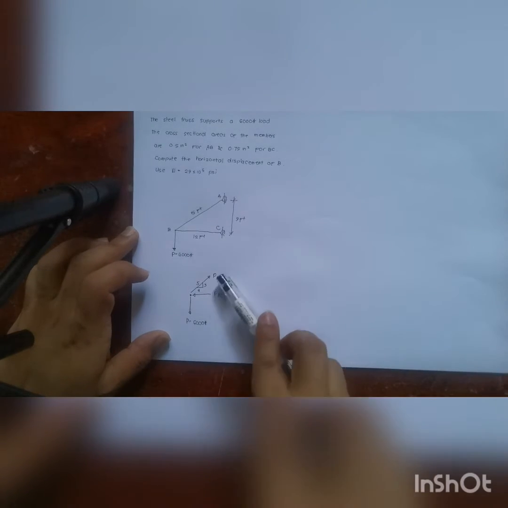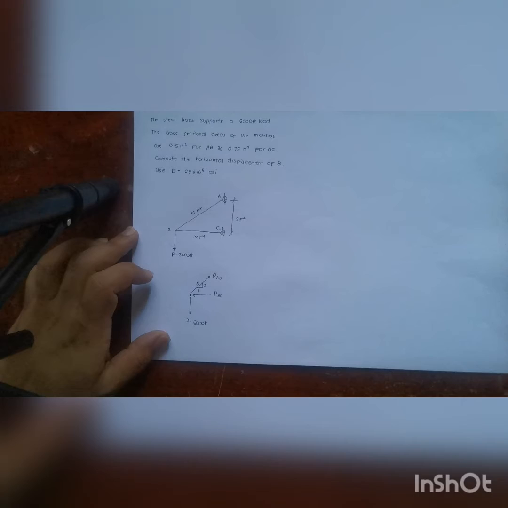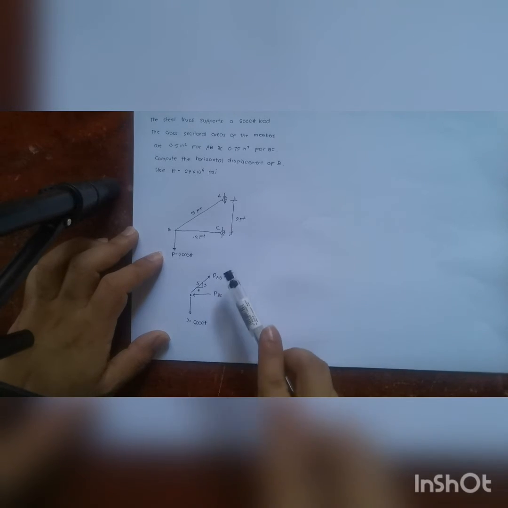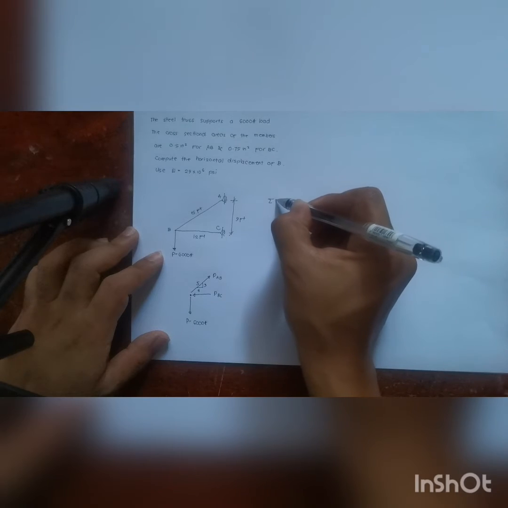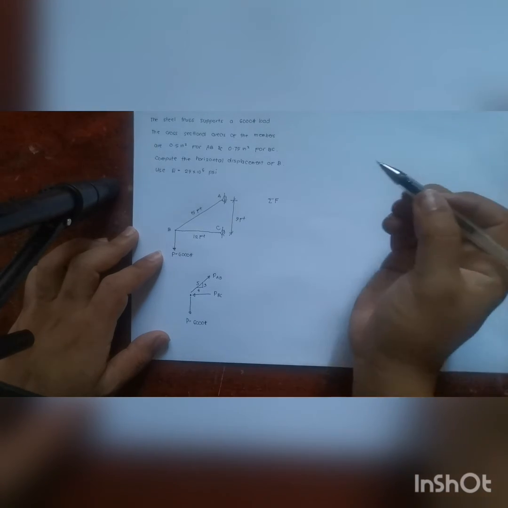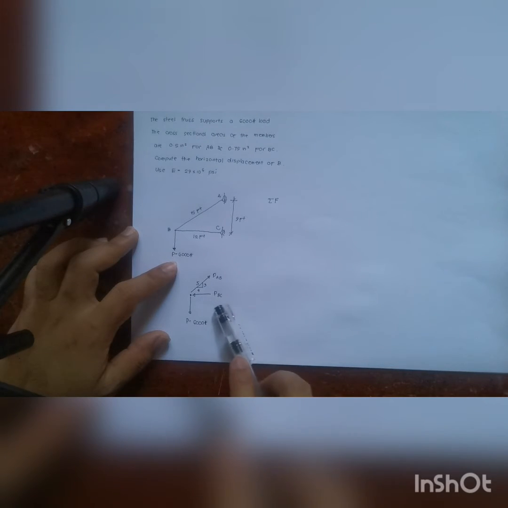So, since meron tayong free body diagram, we can now solve for the forces in member AB and member BC. First one, let's solve first for member AB. Bakit yung member AB? Dahil yung member BC ay horizontal.